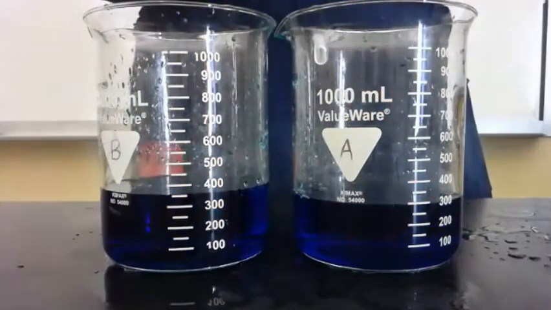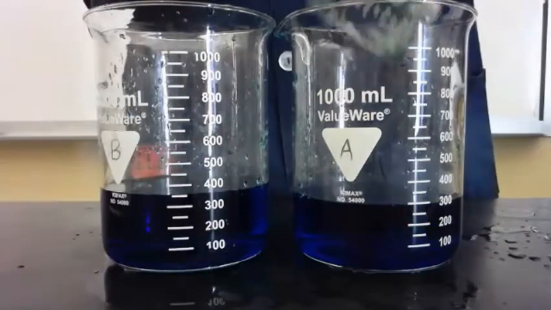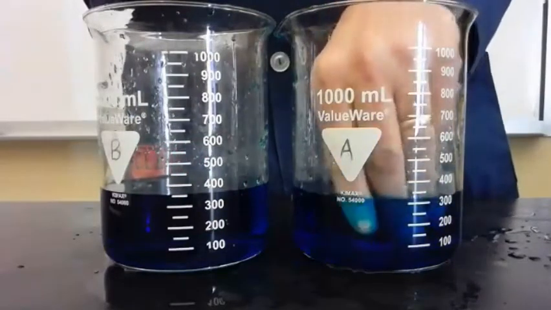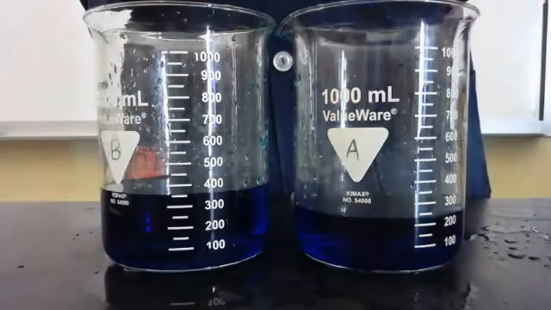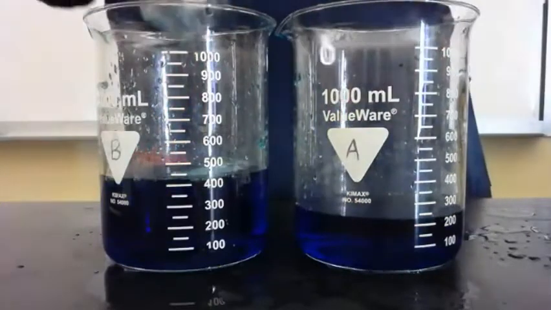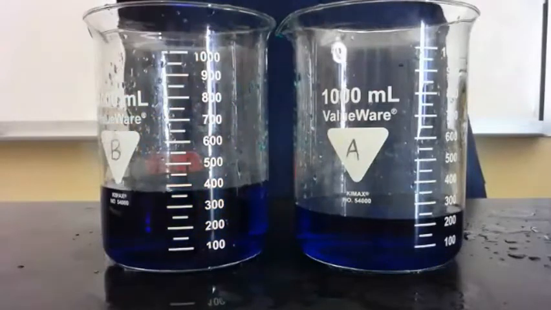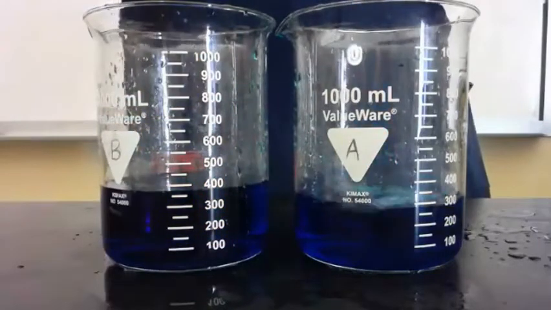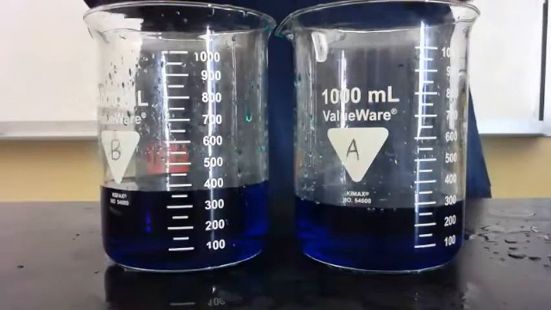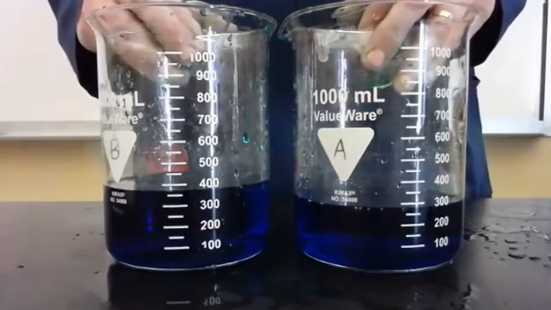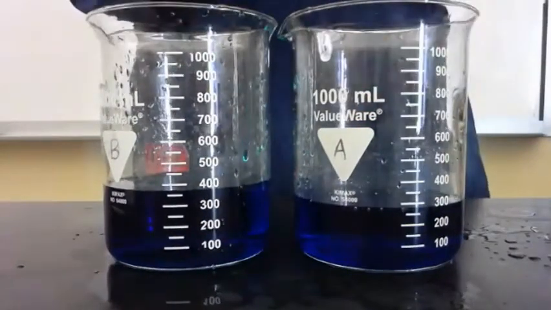And that's cycle 7. Please adjust beaker A. There we are. That's cycle 8.